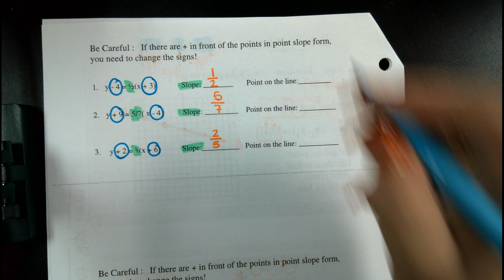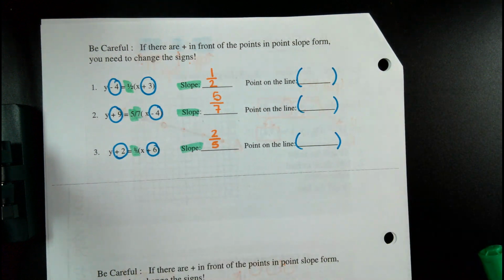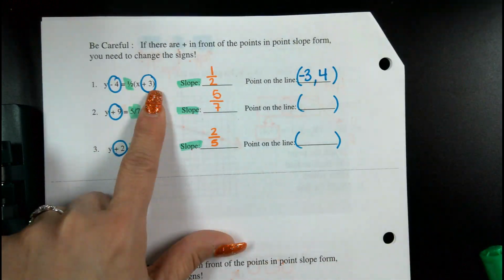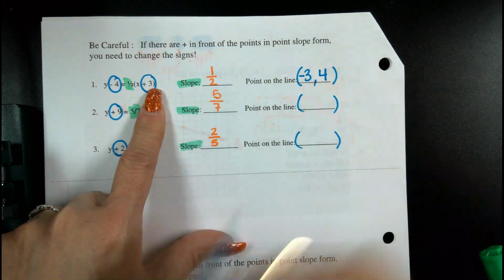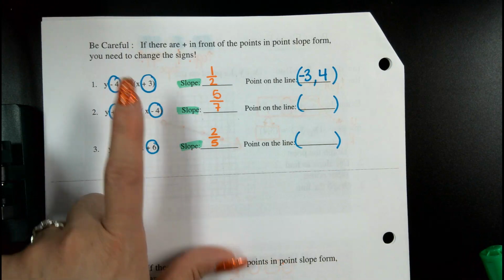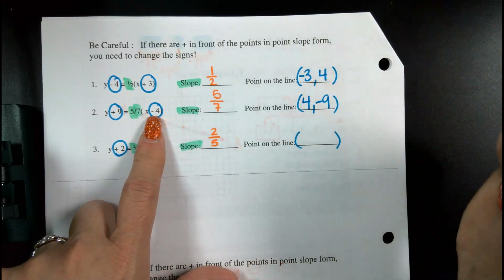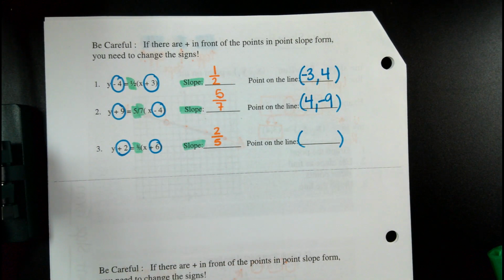And when we write our ordered pair, we have to make sure, first of all, look, this is y, this is x, and you've got to change your sign. So instead of positive 3, negative 3, and instead of negative 4, positive 4. Change this one, and make sure you put this one first because it's paired with the x. So number 2 would be what, comma, what? 4, negative 9. So the negative 4 becomes positive 4.